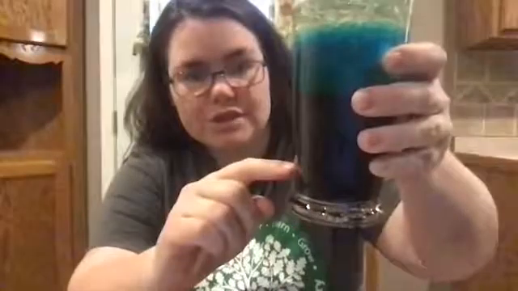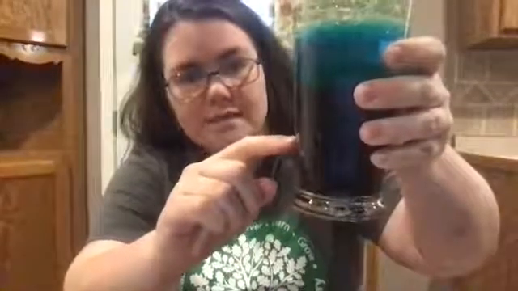All right. So here is our density column, and it represents the zones of the ocean, which is so, so cool. So we have our trench zone, our abyss zone, our midnight zone, our twilight zone, and up here at the very, very top is our sunlight zone.